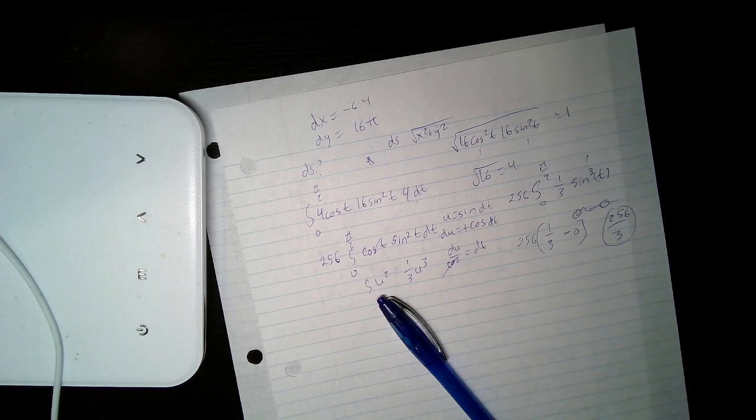Method of evaluation. Curve defined by an x-split function. Okay, hold on. I gotta drink some water. Okay, some delicious water. Can get back.